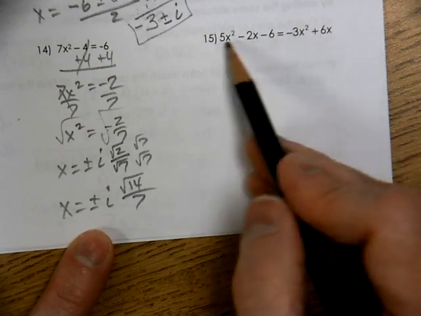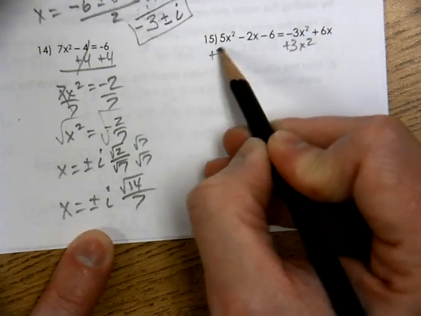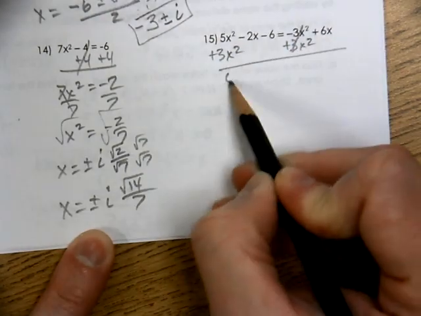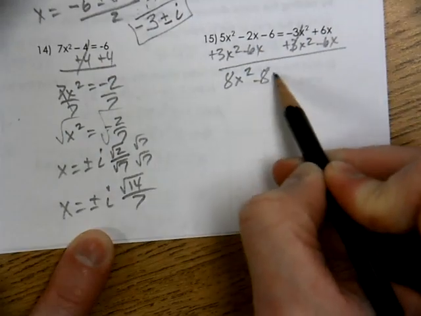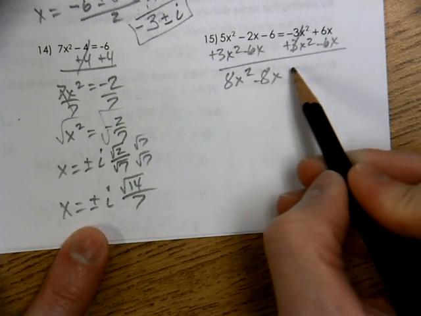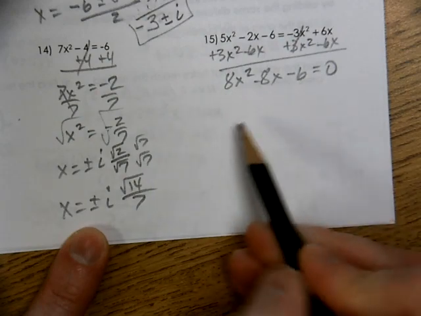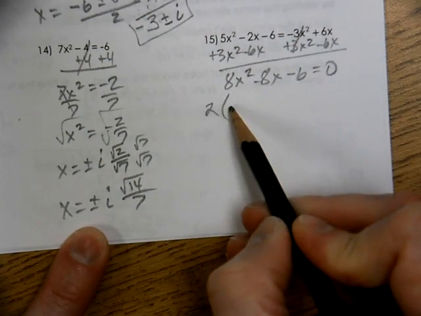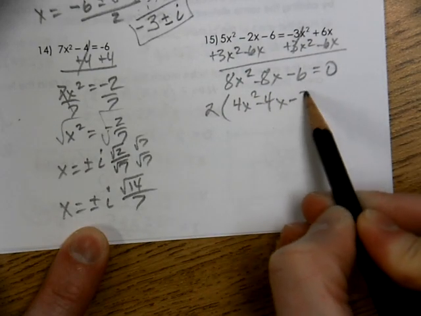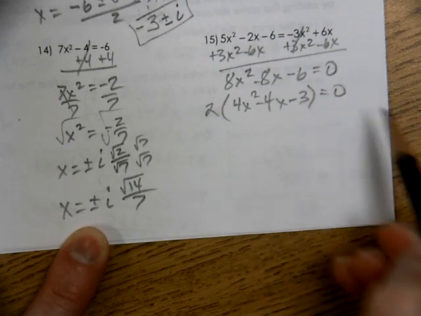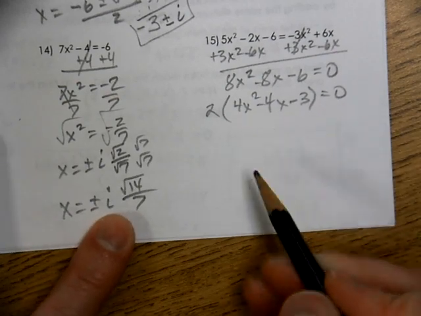And here, because we have different types of x's, we need to bring them all over to the same side of the equal sign. Alright, and it looks like they have a common factor in there, which pulls out to be 4x squared minus 4x minus 3. Alright, I think we can factor that.